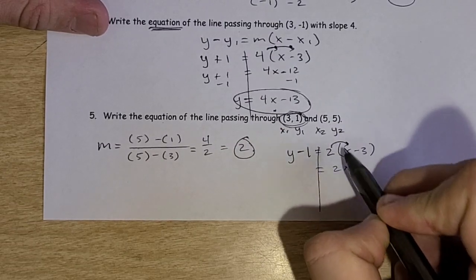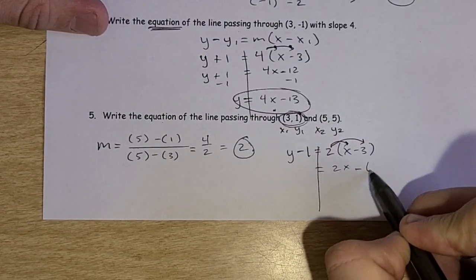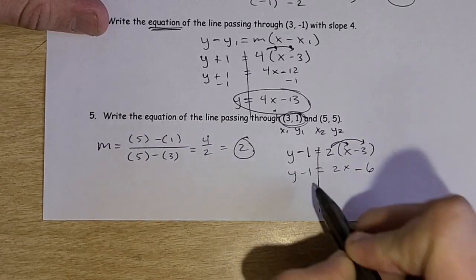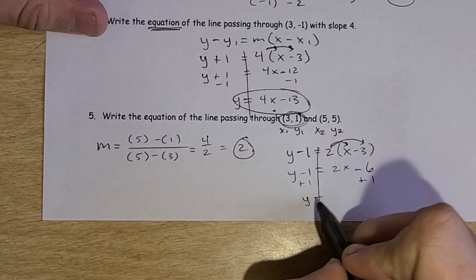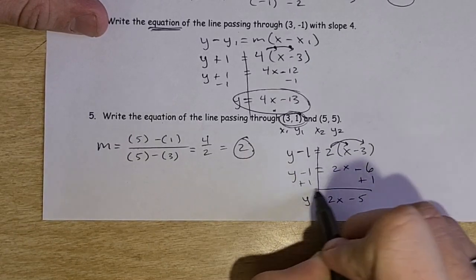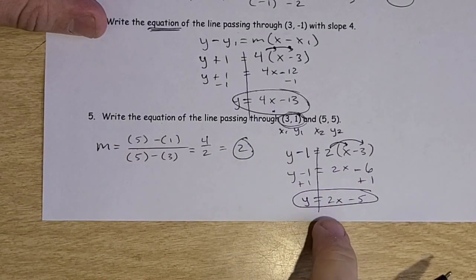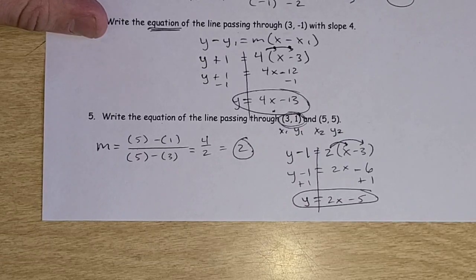2 times x is 2x. 2 times negative 3 is negative 6. My last step would have been to add 1, and I get y equals 2x minus 5. This was my answer. y equals 2x minus 5.